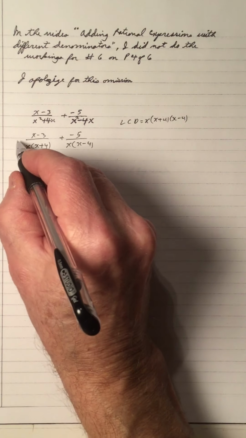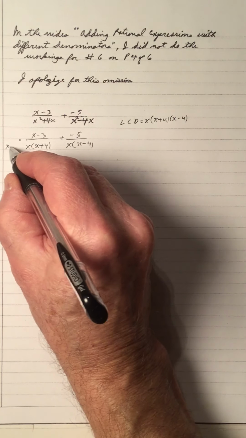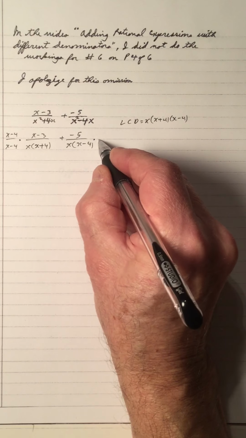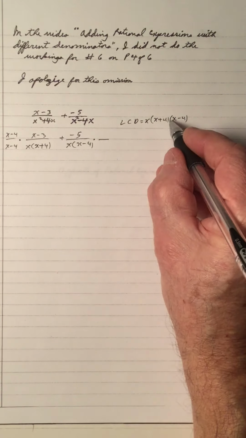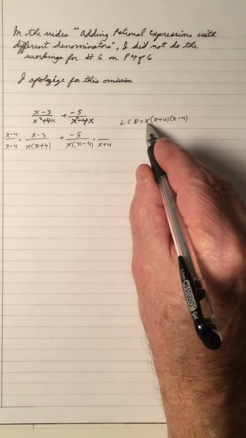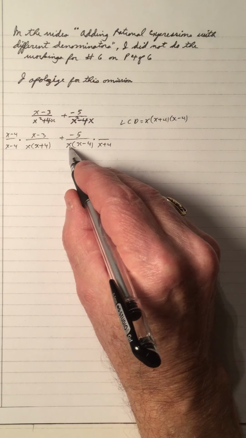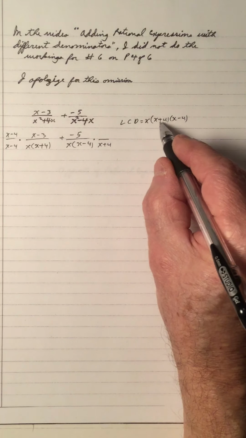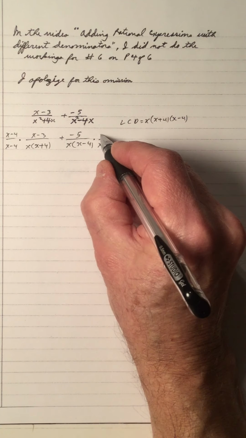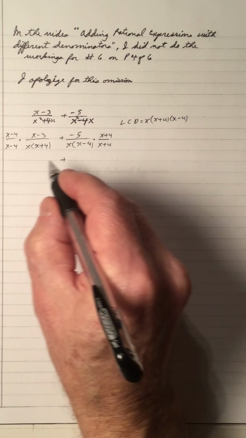That means I will multiply this fraction by x minus 4 over x minus 4, and this one, I have to multiply by x plus 4. Again, note, x and x plus 4 are here. I need an extra x minus 4, top and bottom. I have an x and an x minus 4, and I need an x plus 4 to multiply to give you the LCD, so I had to put it on the tops. So now I am going to multiply to get equivalent fractions.